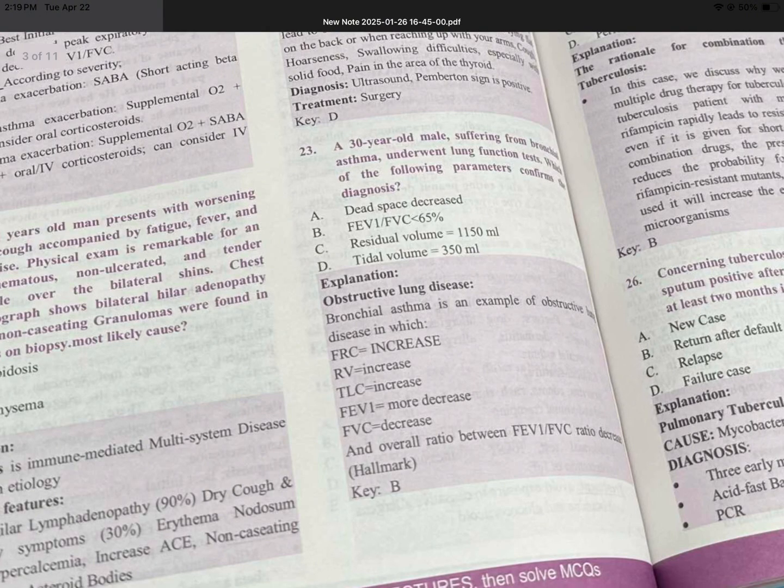23. 30-year-old male suffering from bronchial asthma underwent lung function test. Which of the following parameters confirm the diagnosis? So 23 ka option B theek hai, FEV1 over FVC less than 65%.